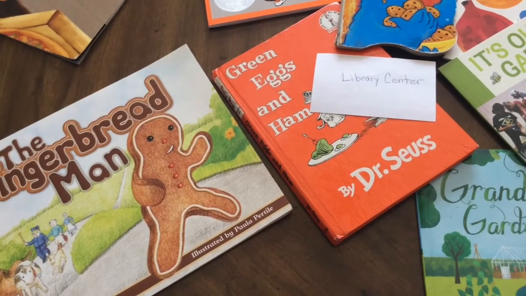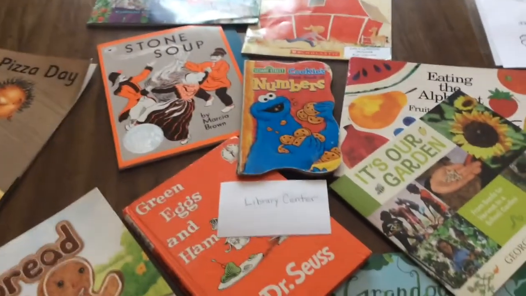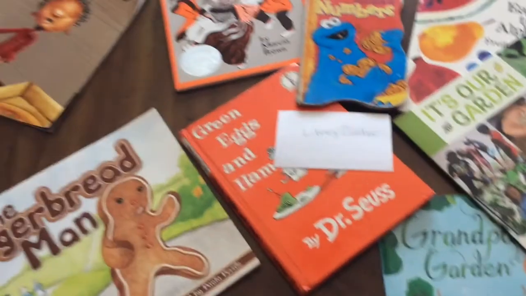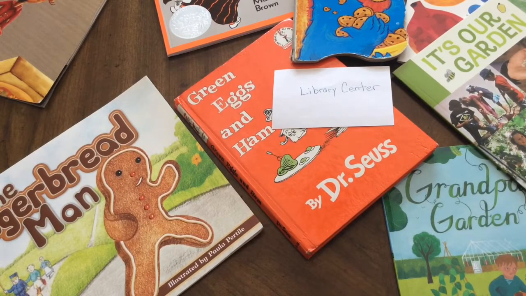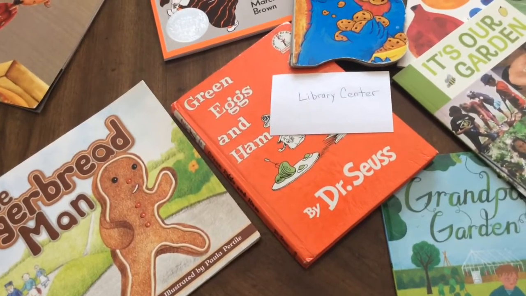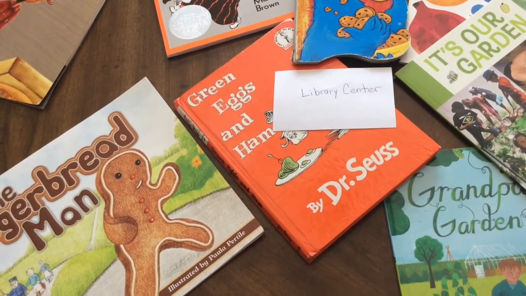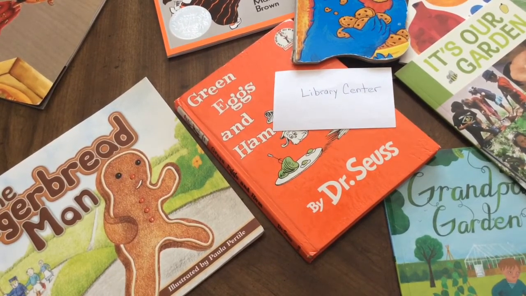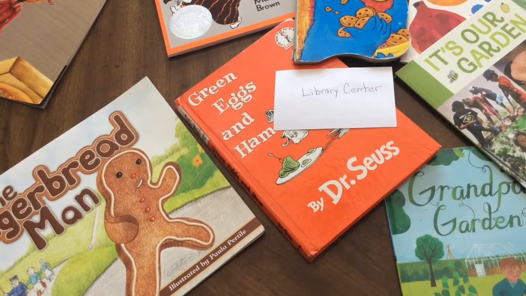This next center is the library center, and it's got books that are about food or farm. We would ask the students, in our library you need to model to the students what you want them to do, for preschool that is. So we would read to them Crazy Pizza Day, and we would point to the different characters in the book and see if the students could name them. And then we have a healthy and unhealthy food sort that we would do next.